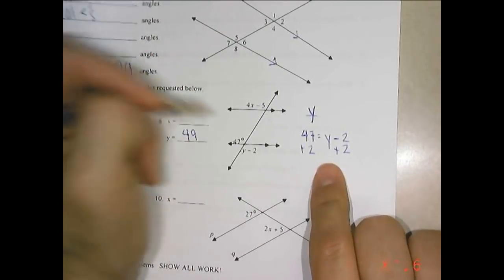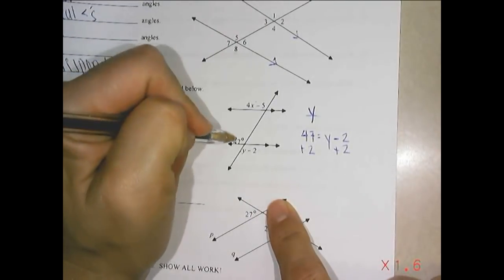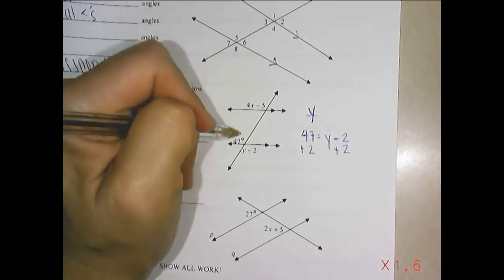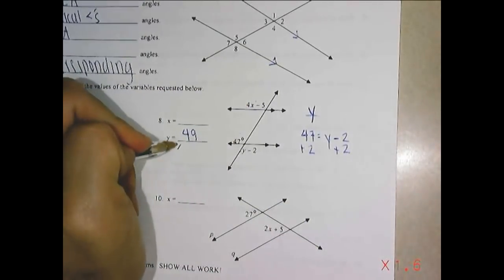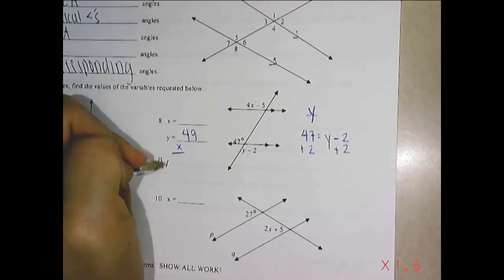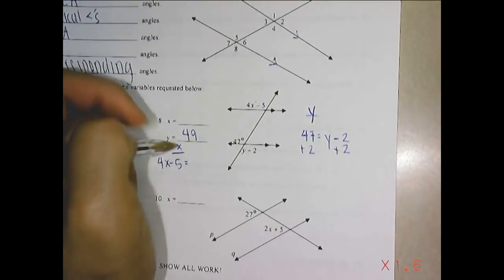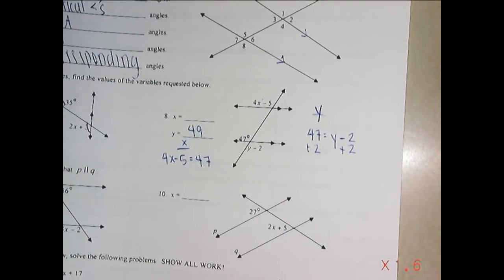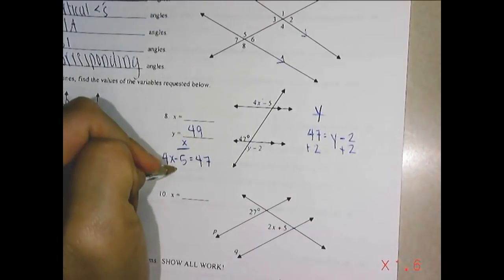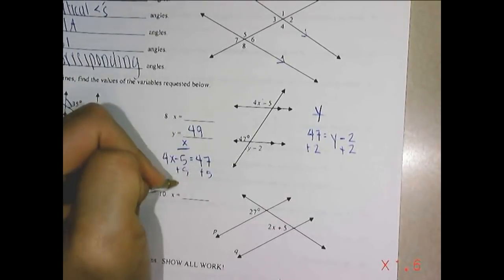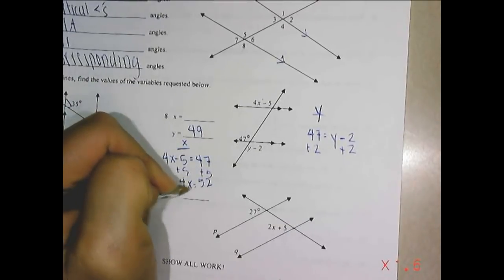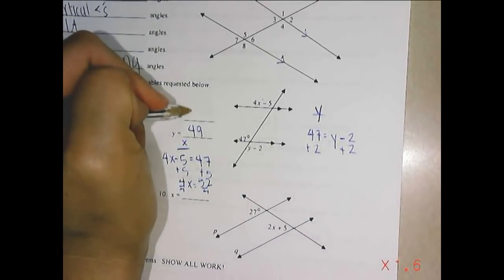then I'm going to go ahead and solve for x. So I see that these two are corresponding, all right, and I'm going to set them equal. So here's x. 4x minus 5 equals 47. All right, and I'm going to add 5 and get 4x equals 52. Divide by 4, and get x equals 13.